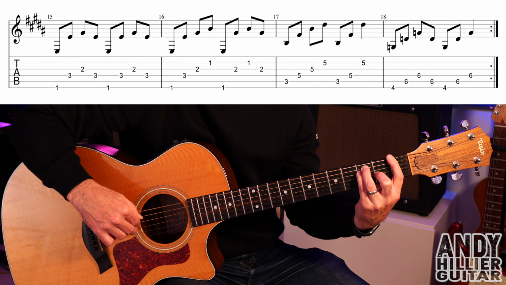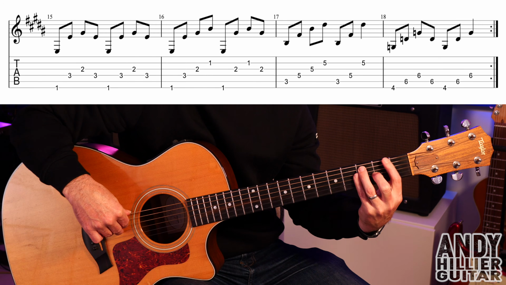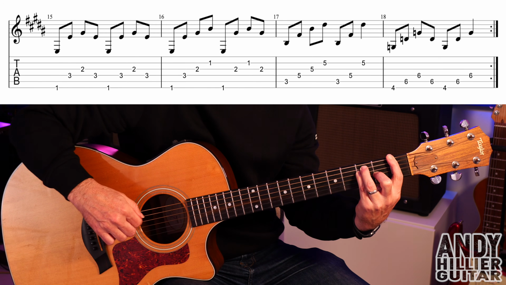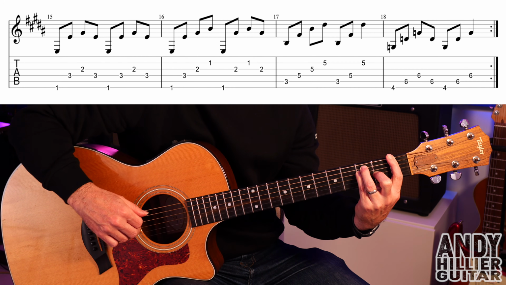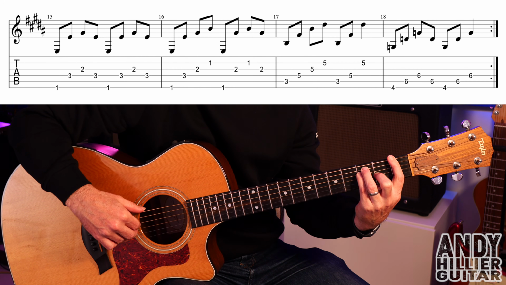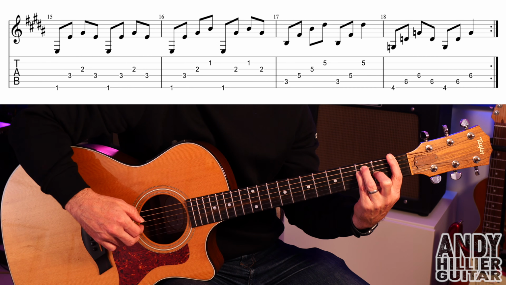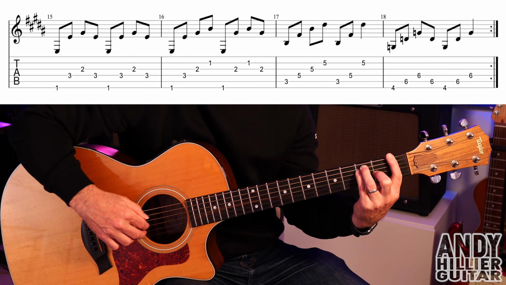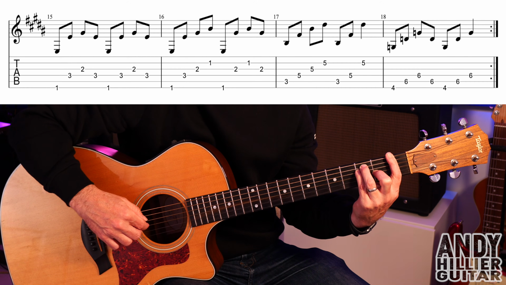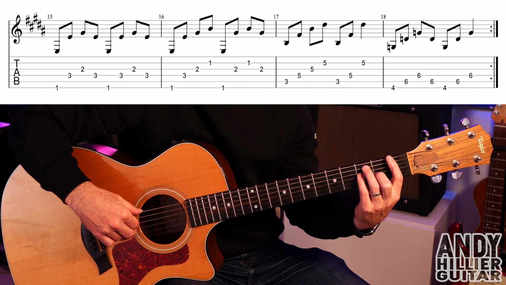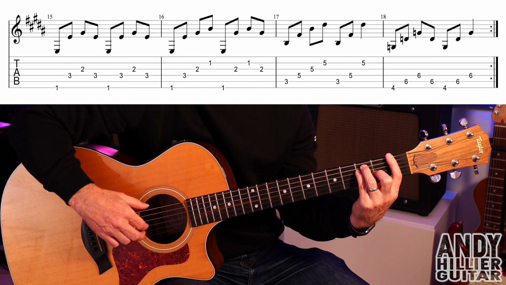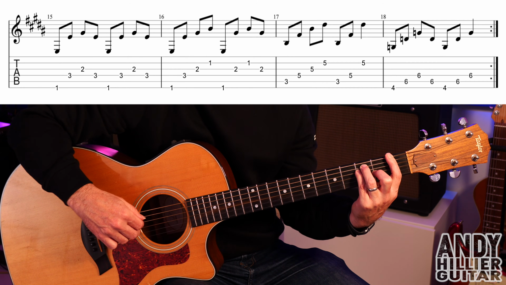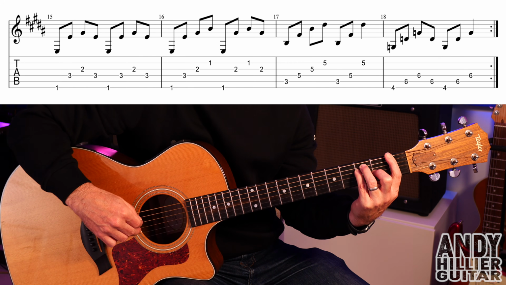You then do the same, E1, D3, G2, D3, so bar 15. It then plays in the next bar E1, D3, G2, and then B1, which is my first finger's barred, back to the E1, G2, B1, and then G2, so bar 16. So bars 15 and 16.